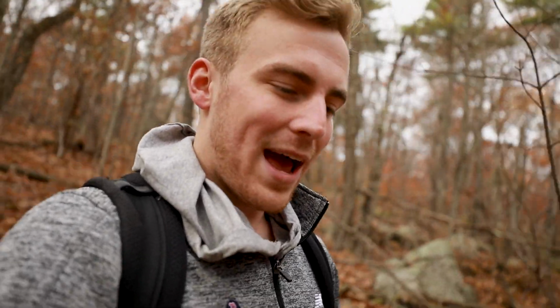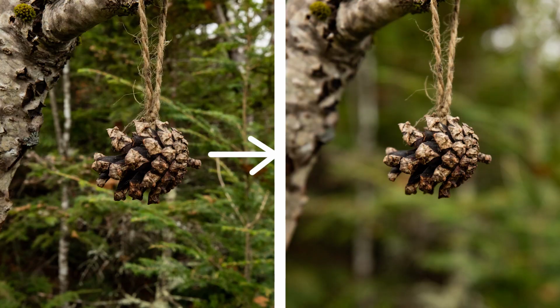It's gonna be all about how to get a nice blurry background in your portraits and in your videos. And I've talked about this a little bit in previous videos. It's all about adjusting your aperture, getting a nice open aperture so that you can have that nice fall off, that nice bokeh in the background. So we're gonna go over it here.